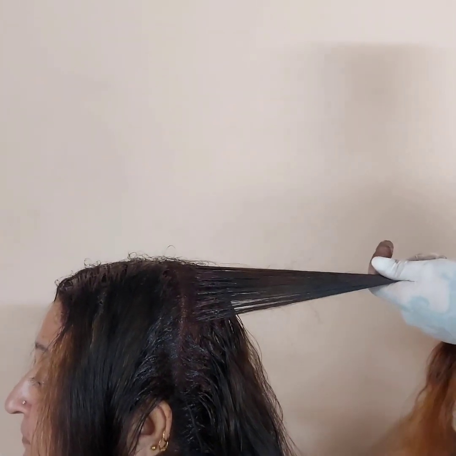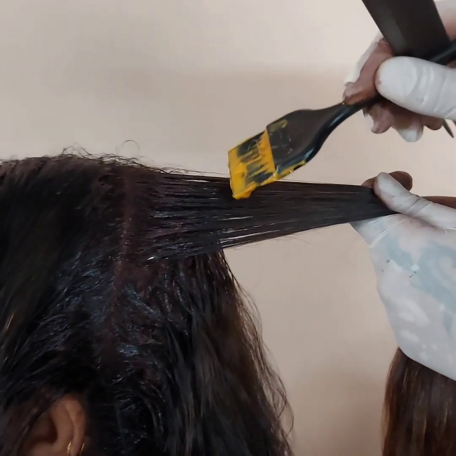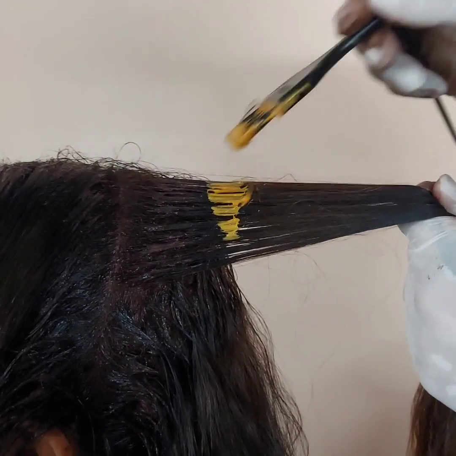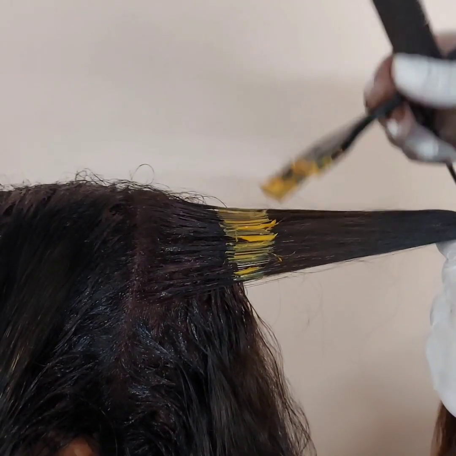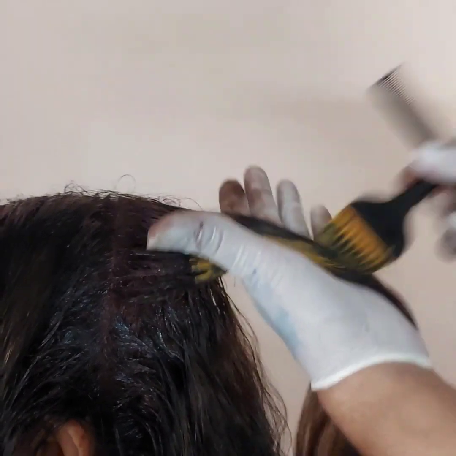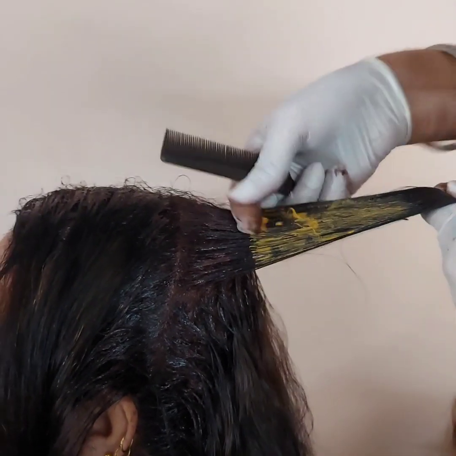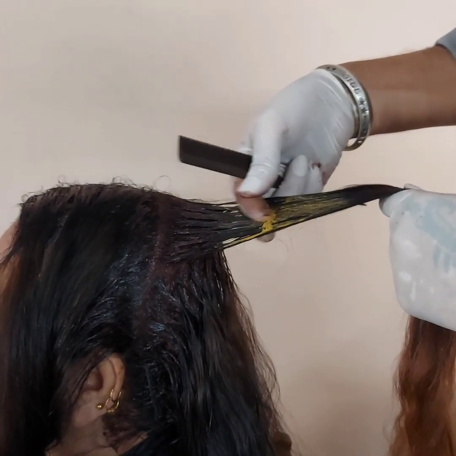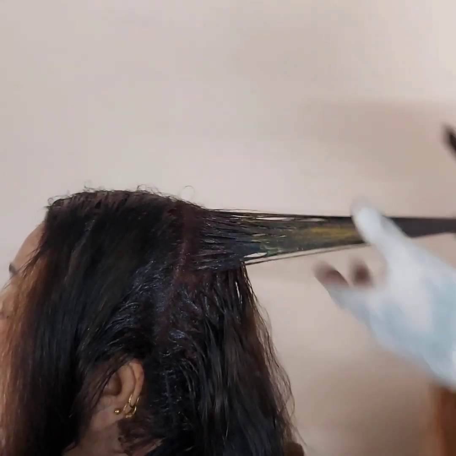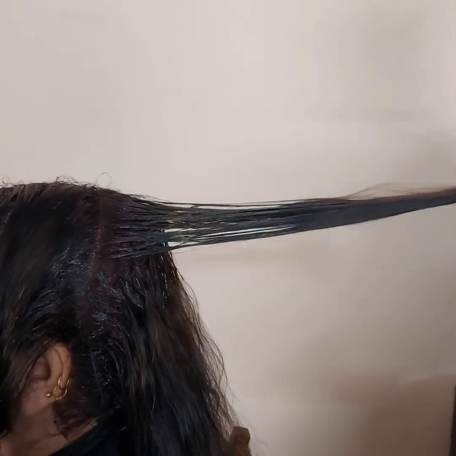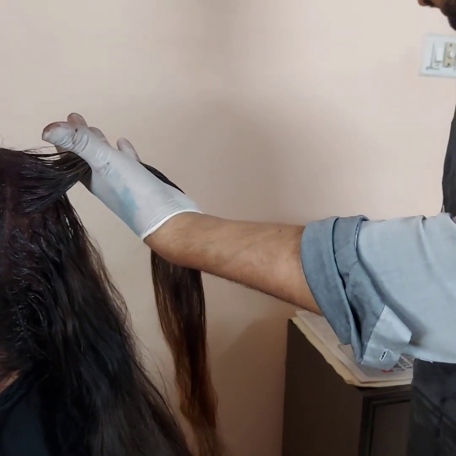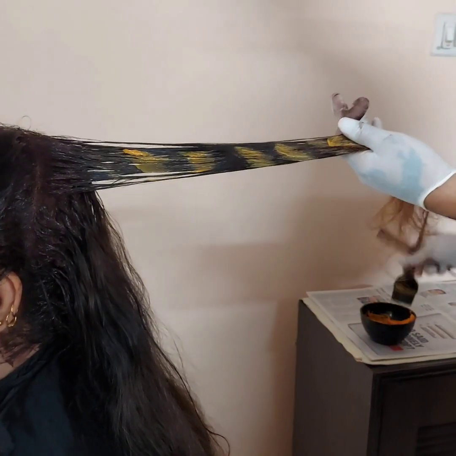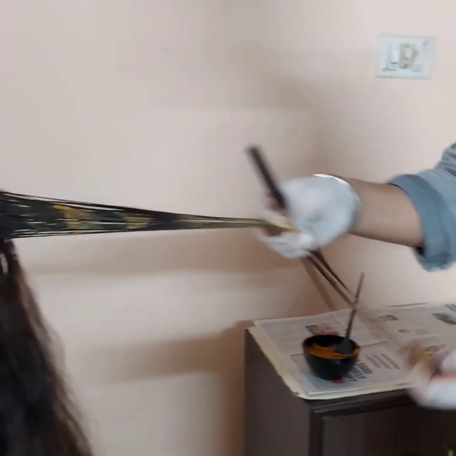So now I'm going to put my color just touching the area where my root color has ended, and not mixing the two colors. So this is how I am going to apply it, and a little bit of melting of both the shades, the root and the mid area. And this is how we are going to take it through the length. So this is how we are going to take the color in the length area, and we have to emulsify it very nicely.